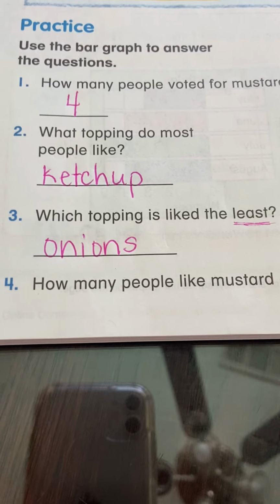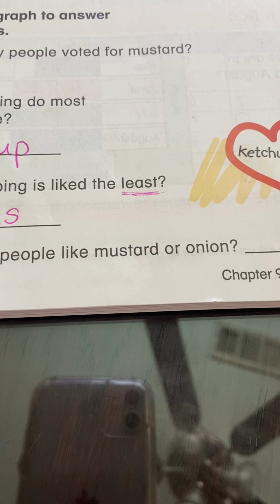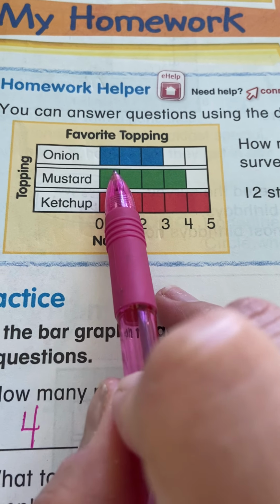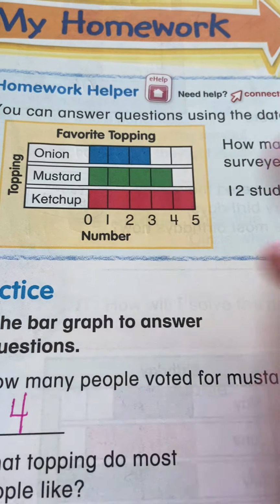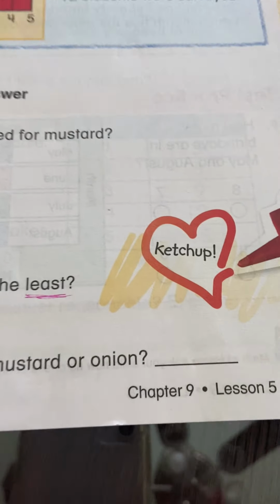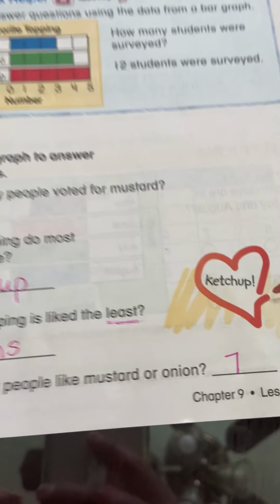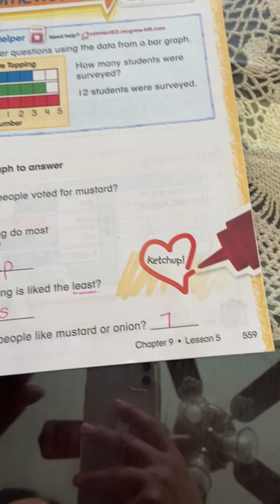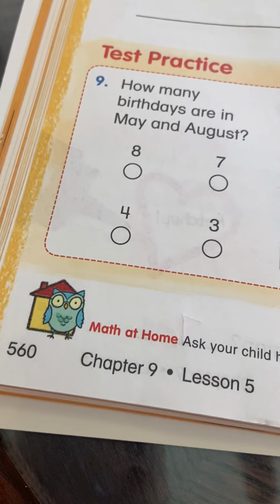And number 4, how many people like mustard or onion? So mustard or onion. Mustard is 1, 2, 3, 4, 5, 6, 7. So 7 people like mustard or onion. 7. All right, there it is, guys. Let's turn the page and go to page 560.